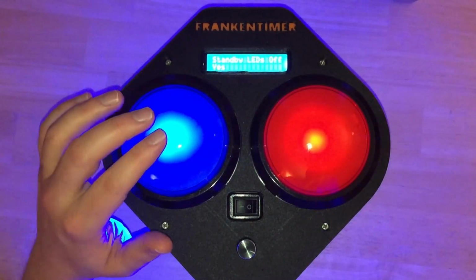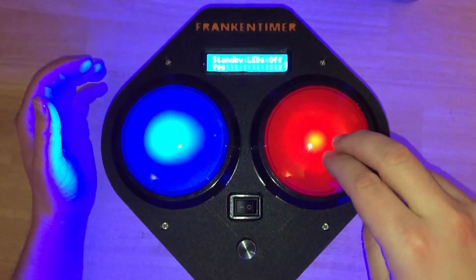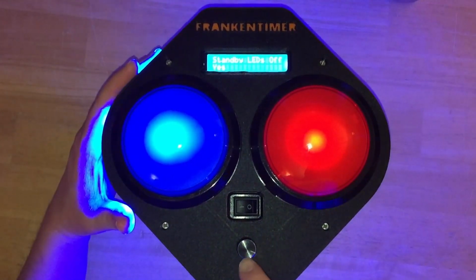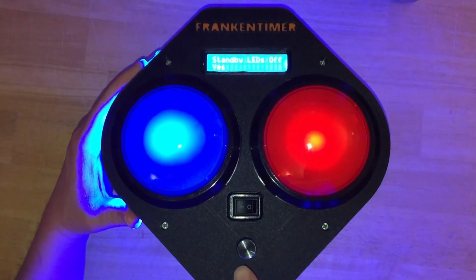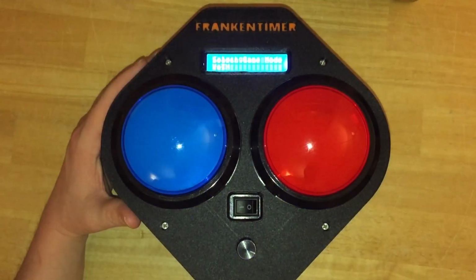You'll notice that right now, if I hit the blue button to accept it or the red button to change it, it's not working anymore. That's because I selected to use the rotary encoder. So now I have to use the rotary encoder, and then I push the button on the rotary encoder to accept.